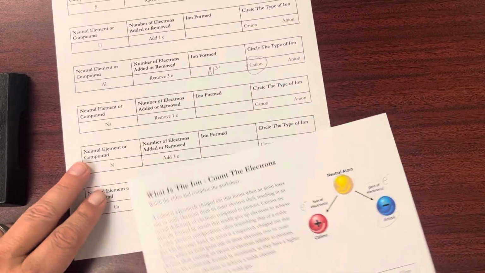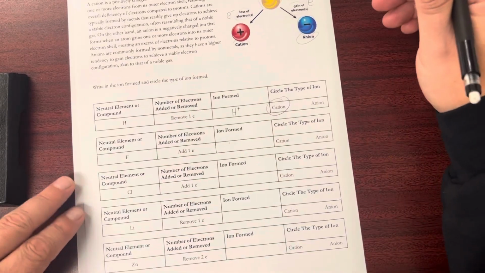All right, so do the rest of these just like that, and let me know if you have any questions.